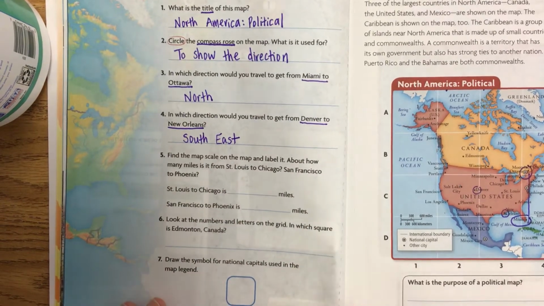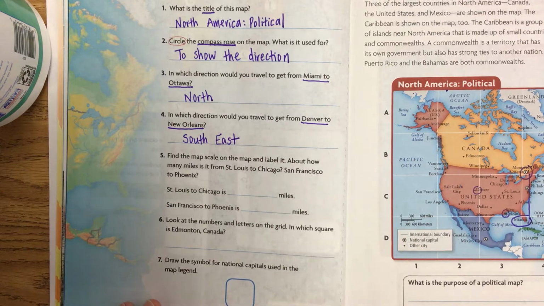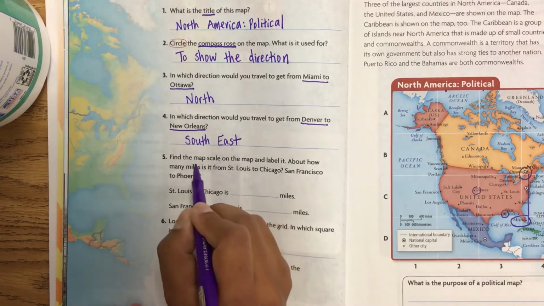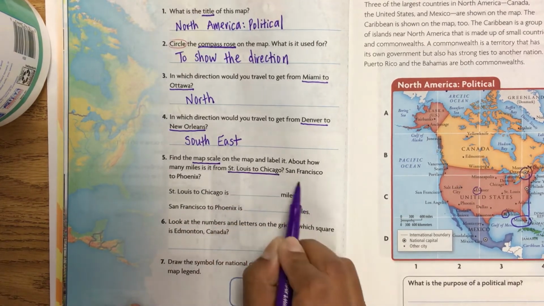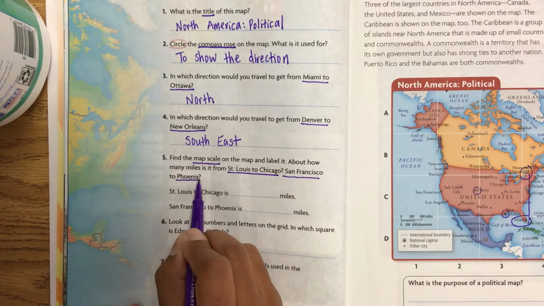Number five, find the map scale on the map and label it. About how many miles is it from St. Louis to Chicago? And how many miles is it from San Francisco to Phoenix? So we need to locate the map scale first and then find these locations on the map.